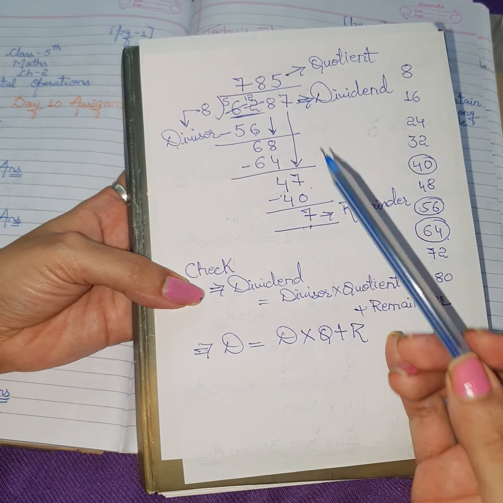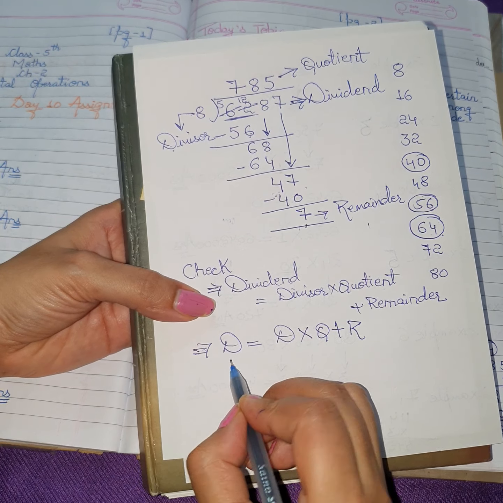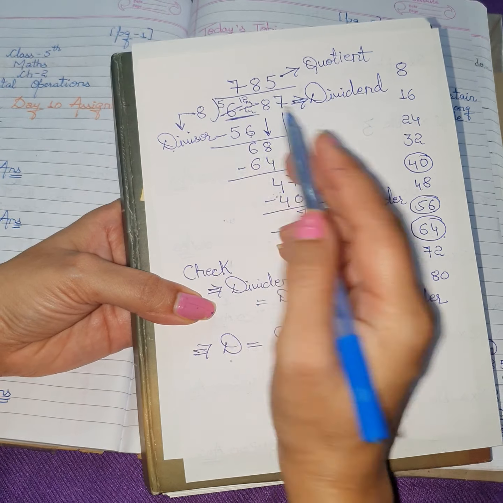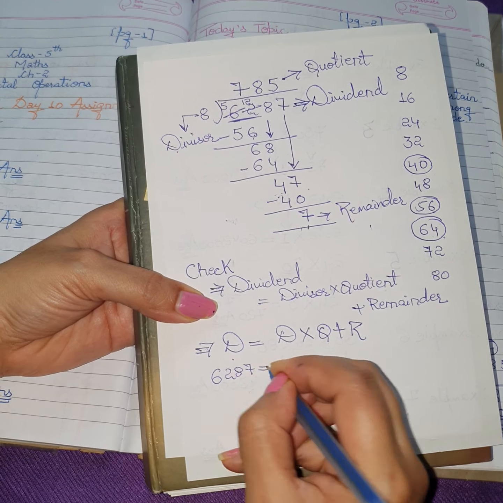Now put these values in the formula which I have written here. So first of all, the dividend. Our dividend is 6287. So here you have to write 6287 is equal to divisor.